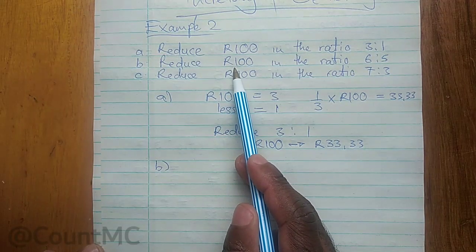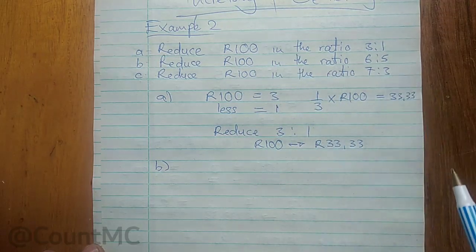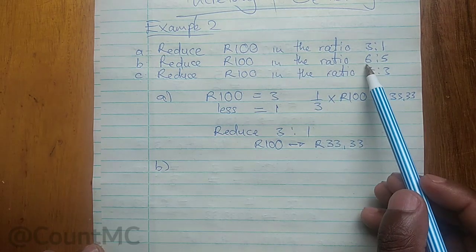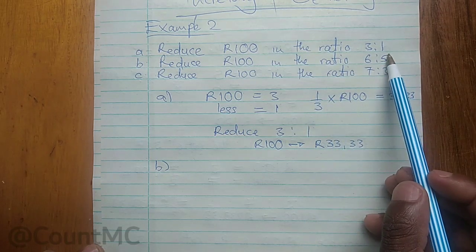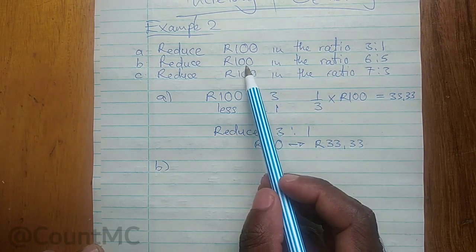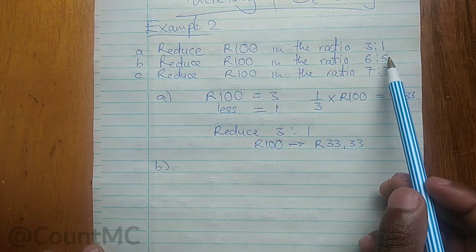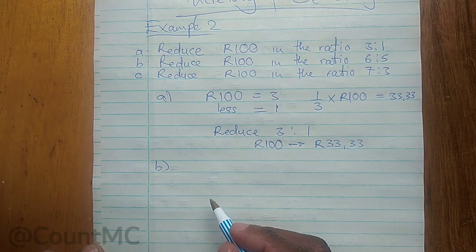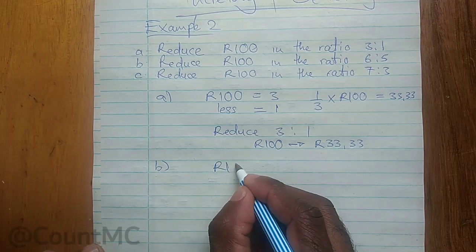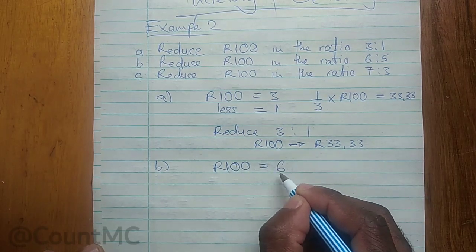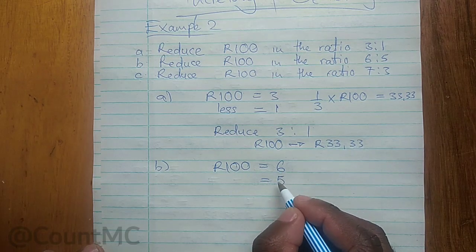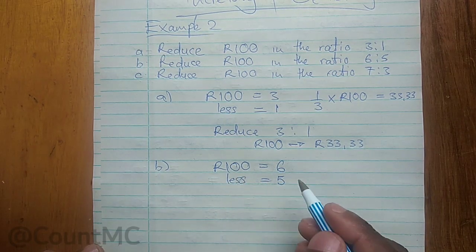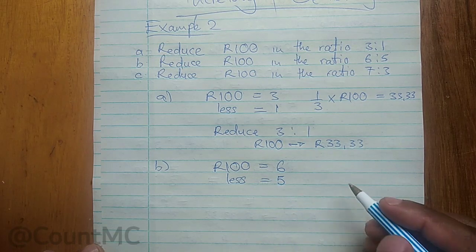Reduce 100 Rand in the ratio 6:5. So 6 will be reduced to 5. So 6 is representing the 100 Rand, which will be reduced. So 100 Rand is equal to 6. What about 5? 5 is less than 6. So the 100 Rand will be reduced.